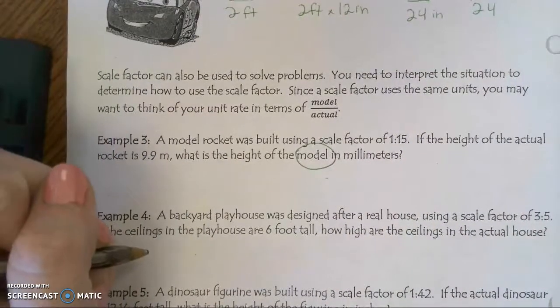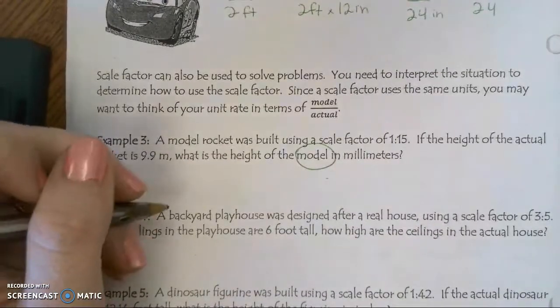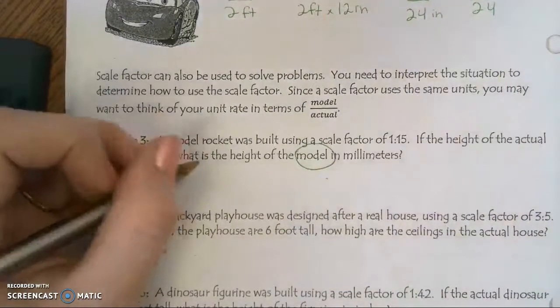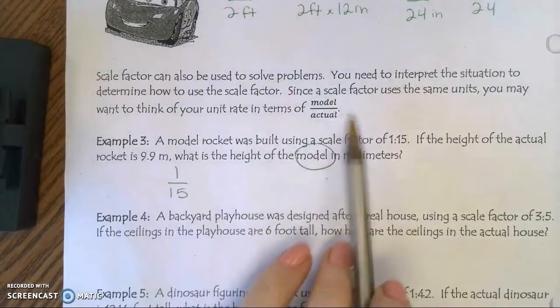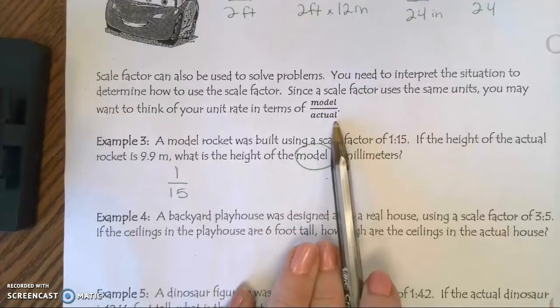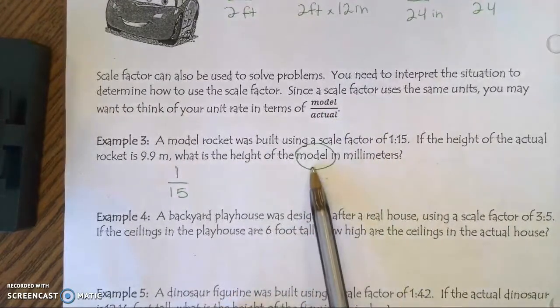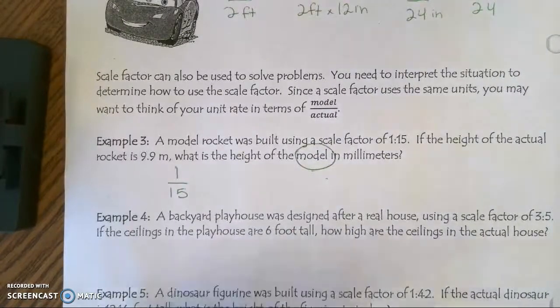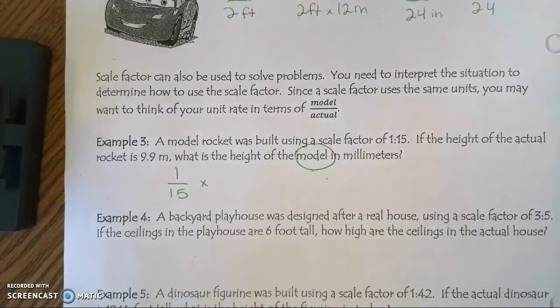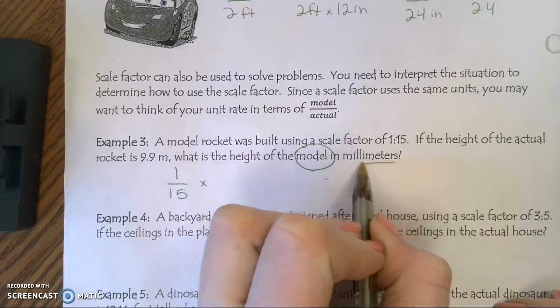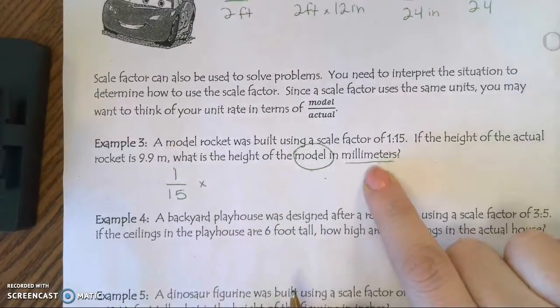So when we set this up, we're going to set up our scale factor so that 1 is on top and 15 is on the bottom. Since we are looking at model over actual, we're looking for the model. Okay. So from here, I am going to convert. We need to think about our unit. So I'm going to want my final answer in millimeters.